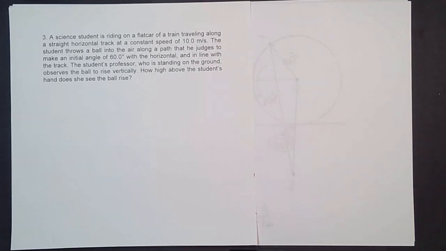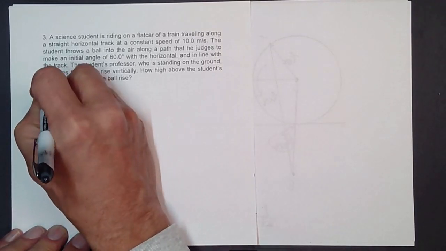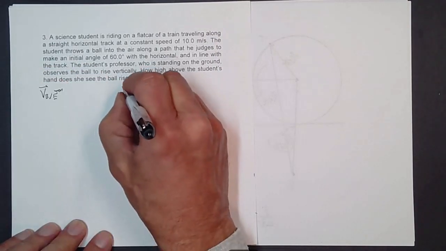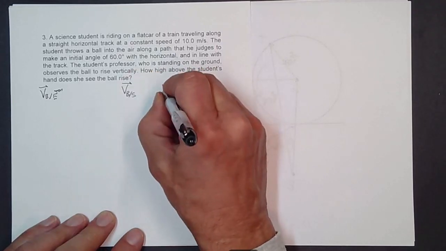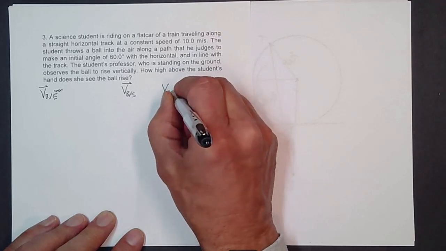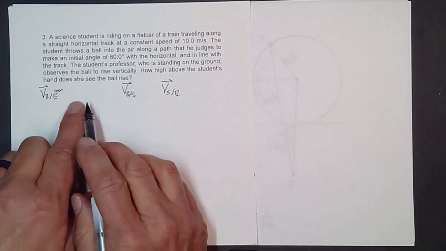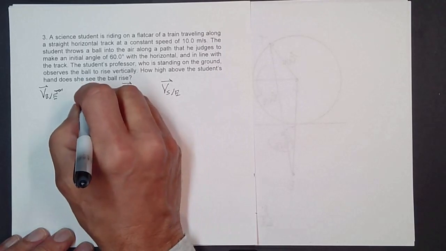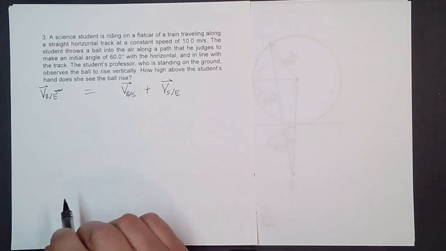Okay, we'll have 3 things here, 3 velocities. We'll have the velocity of a ball with respect to the earth. We'll have the velocity of the ball with respect to the student. And then we'll also have the velocity of the student with respect to the earth. This one plus this one will equal this one. So we can just say velocity of the ball with respect to earth will equal the velocity of the ball with respect to the student.